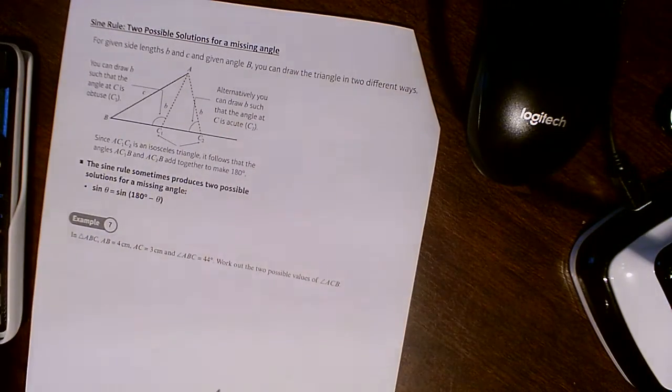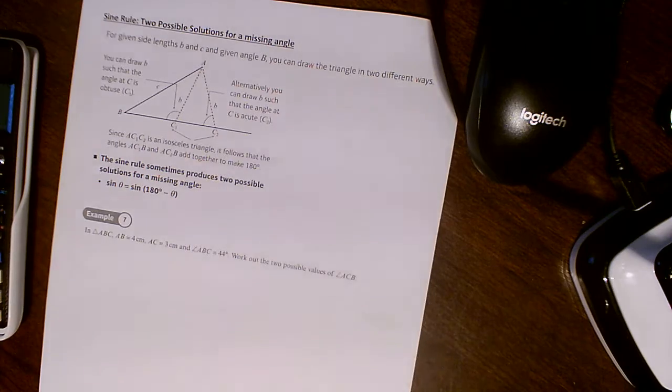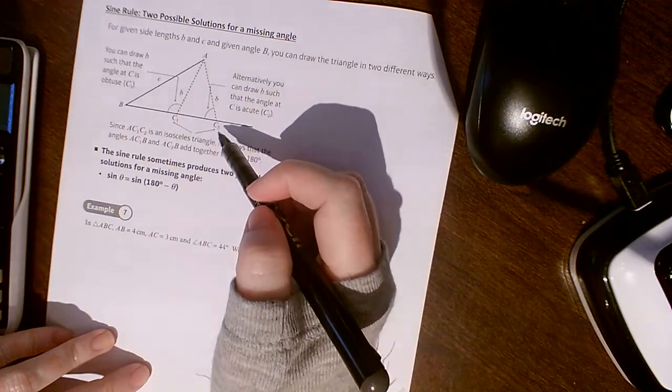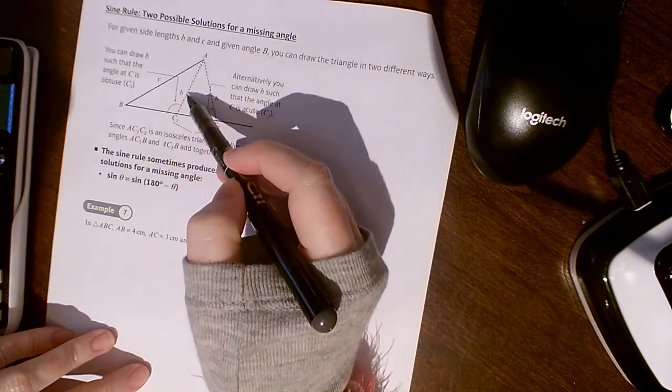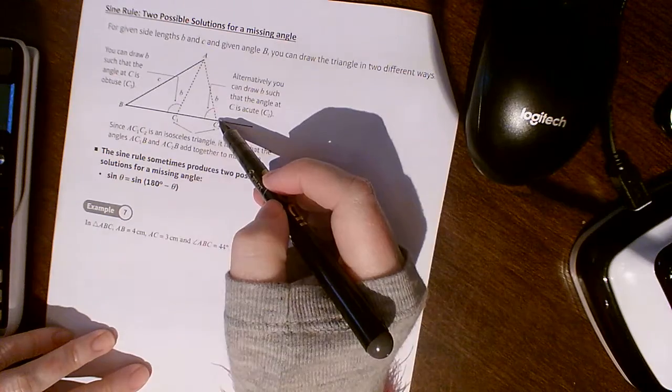Right, I'm just going to look at the sine rule when you could get two possible solutions for the missing answer. This will make a little bit more sense when you have seen the sine, cosine and tangent graphs, which some of you will have seen but some of you won't. So basically, if we had a triangle, we could have it where this side here was say 3 centimetres and this side here was 3 centimetres.